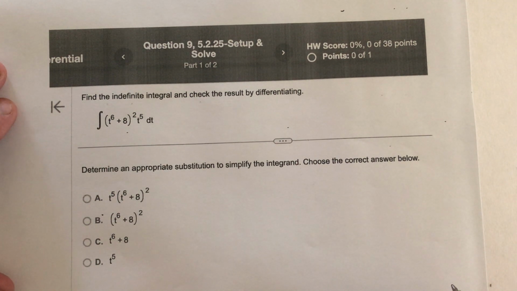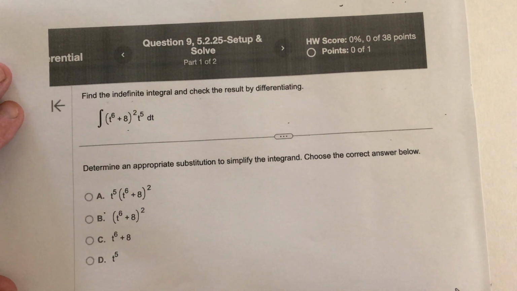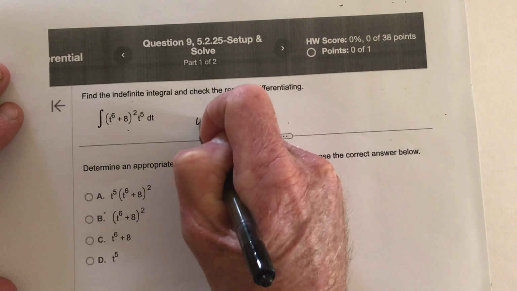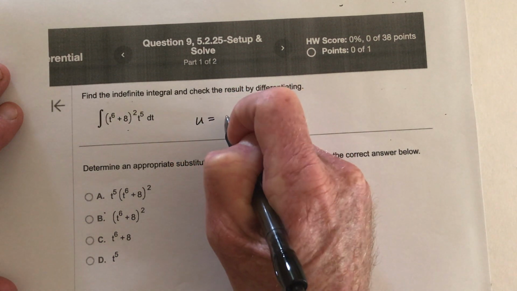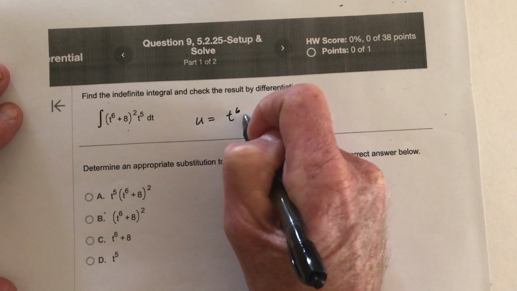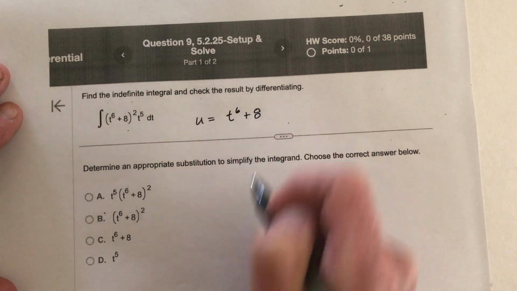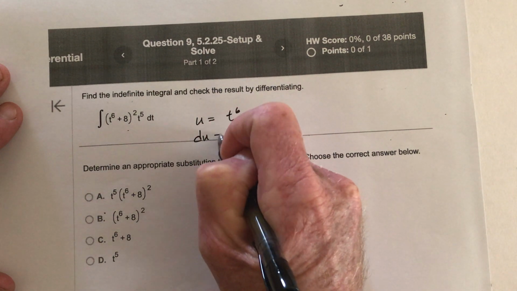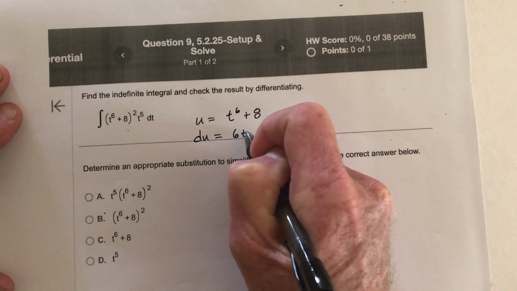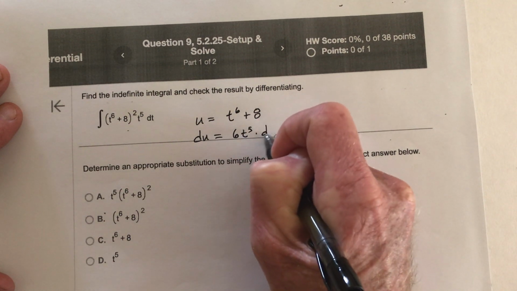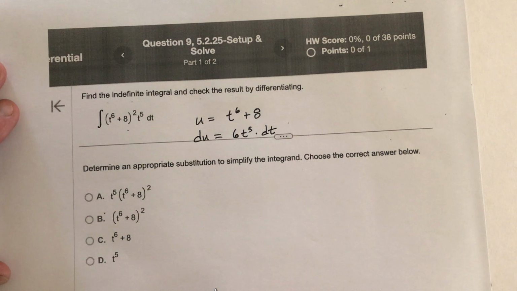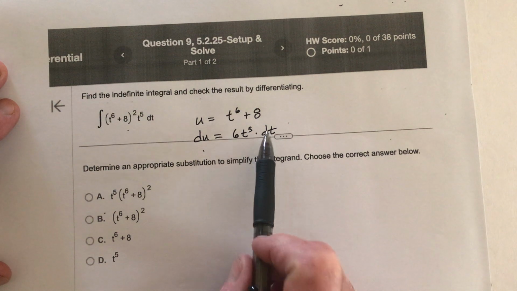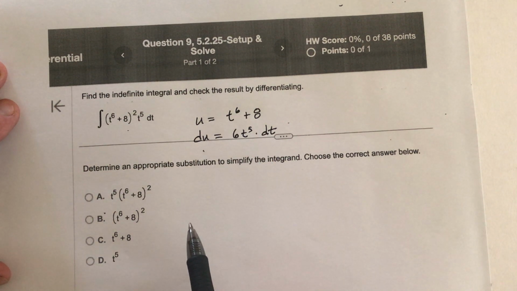So this is basically the same, so I don't think I'm going to go through the whole thing, but basically you determine the appropriate substitution. So they're just saying, what should u equal? So the u should equal the t to the sixth plus 8, because that's what's inside the parentheses. And then when you take the derivative of that, that would be 6t to the fifth. And then, like I said, you can save one step. If you just go ahead and multiply, instead of saying du dt, and then the next step moving the dt over, just do that automatically.